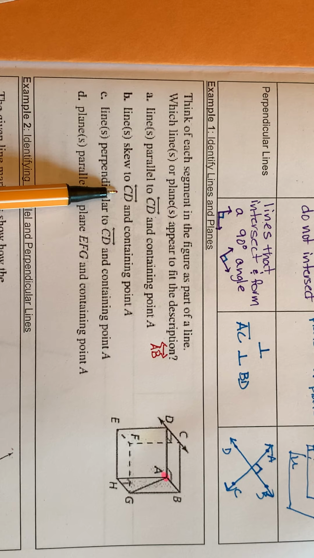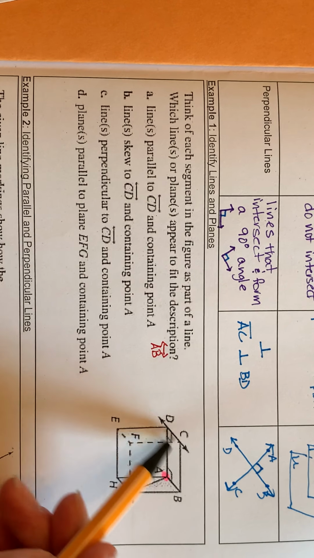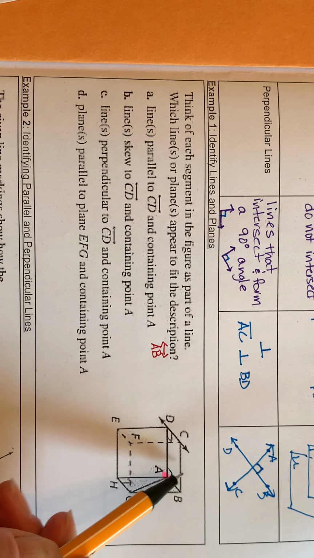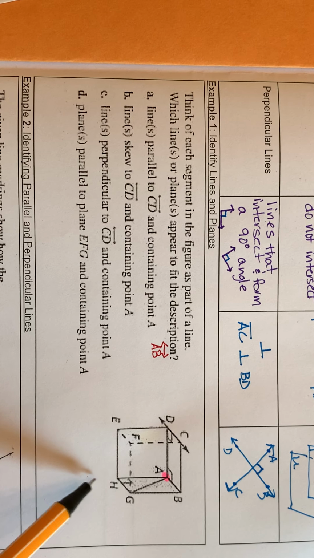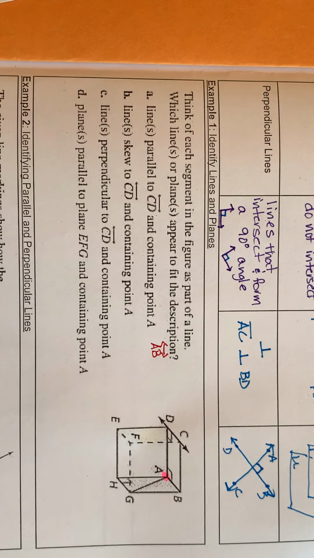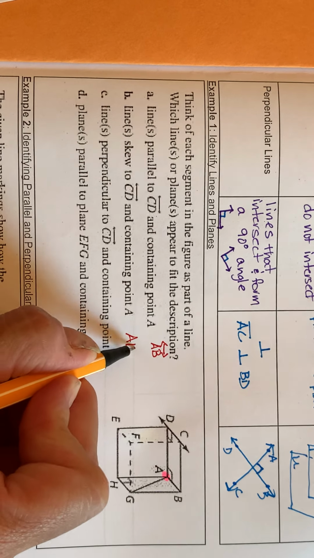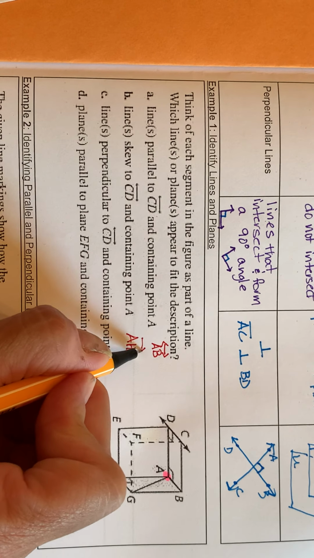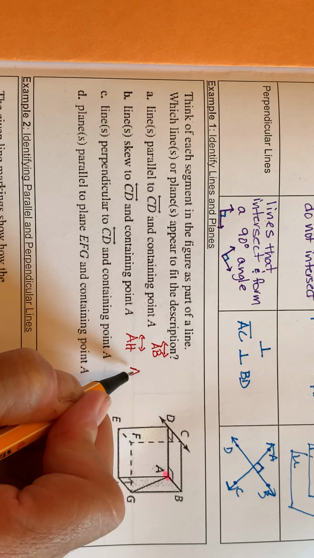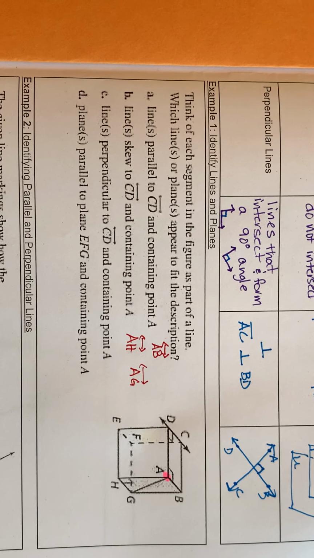Lines that are skew. But it has to contain point A. So if this line is coming out at us on the left side, this line right here, AH, is up and down, and because they're in different planes, they will not intersect. So AH, on paper, they look like they'd intersect, but three-dimensionally they would not. AG is another one. It's just diagonal, but it still would never intersect CD because it's on the other side.